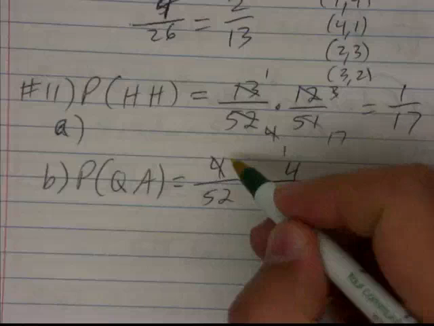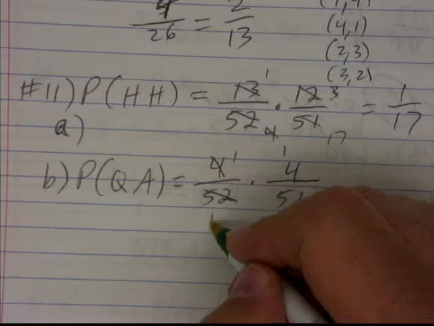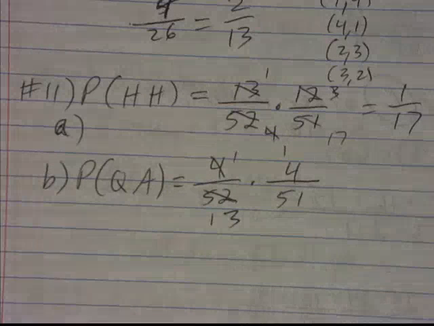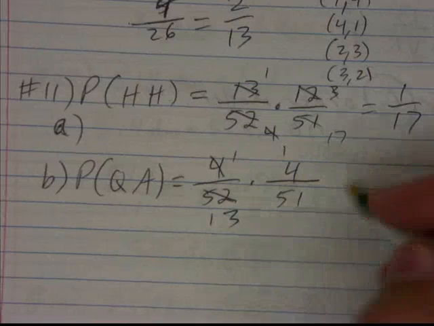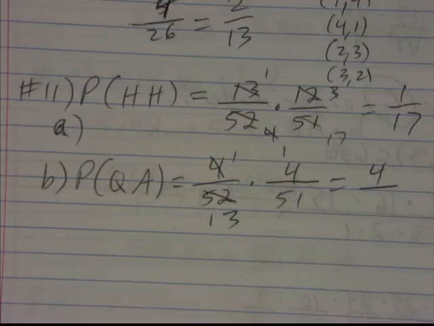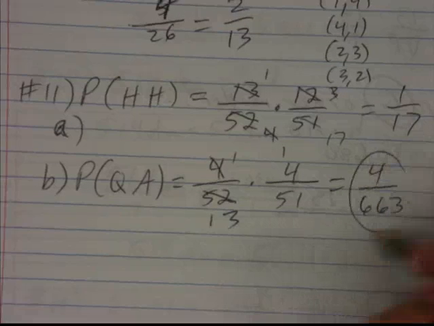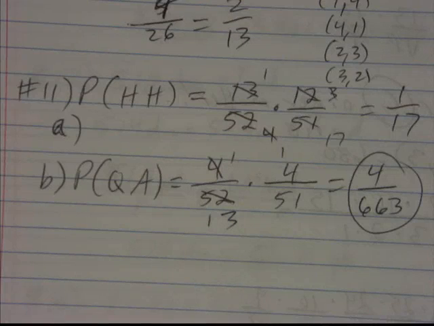So we can do a little simplifying here. That would be a 1 and a 13. And then we just multiply straight across. So we get 4 over 13 times 51, which gives us 663. So that's our probability of pulling a queen followed by an ace.